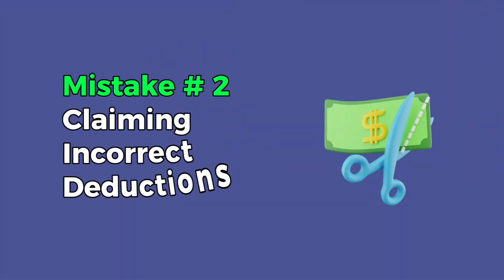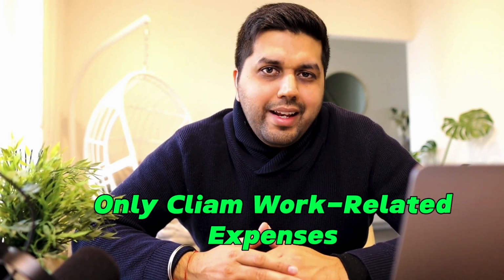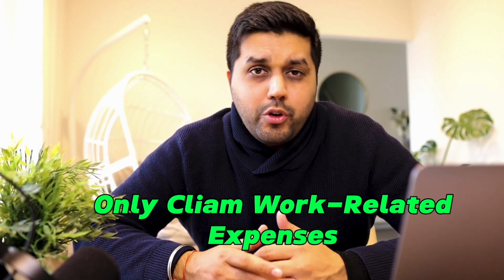Moving on to mistake number 2, which is claiming incorrect deductions. Now, deduction basically means the expenses you have made for your work. So you can definitely claim some of these work expenses as a deduction in your tax return. But it's important to understand that your personal expenses cannot be claimed as a tax deduction. Sometimes people end up claiming deductions wrongly, and that basically means you calculated your taxable income incorrectly, and that could also lead to penalties if the ATO catches it. So it's very critical that you only claim the deductions you can actually claim for your work expenses.